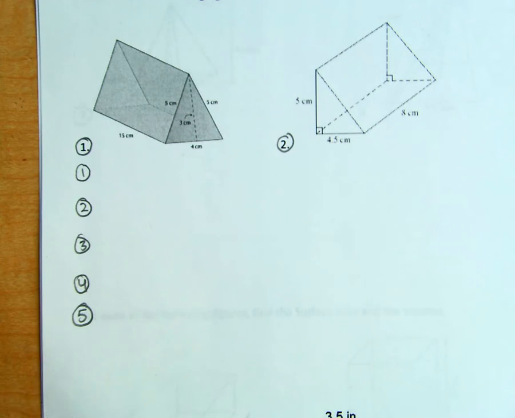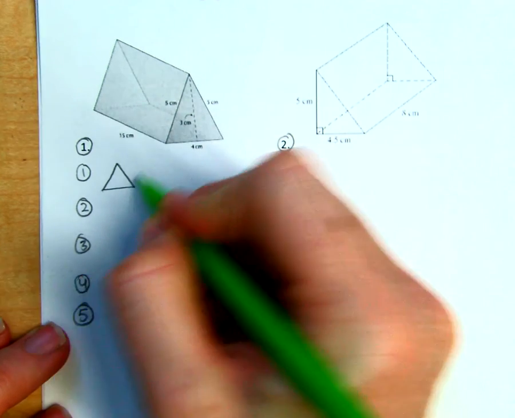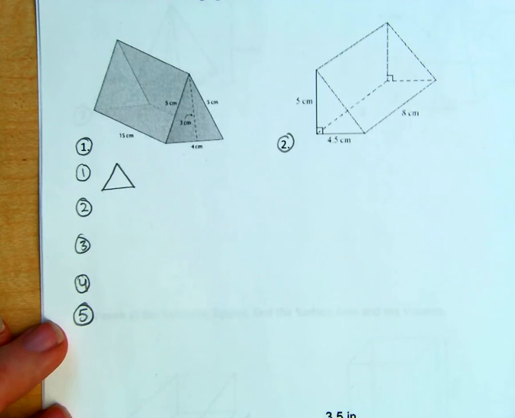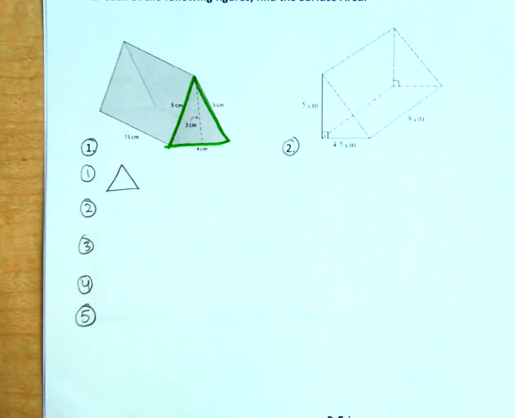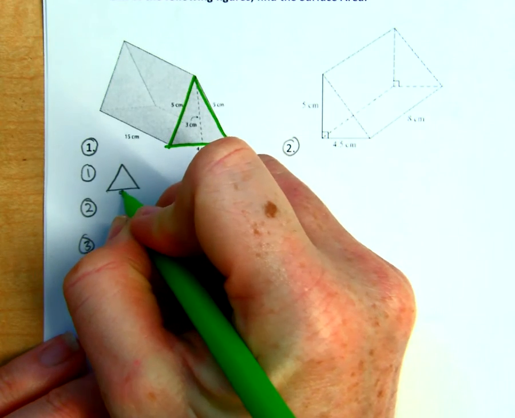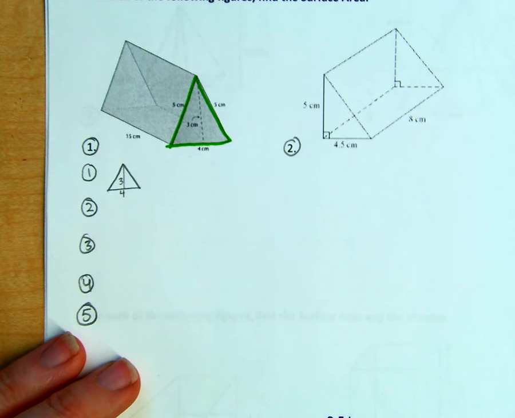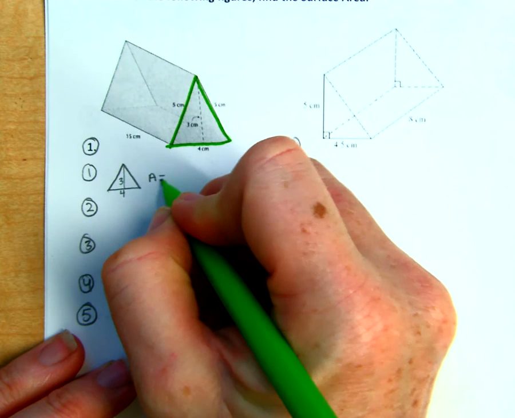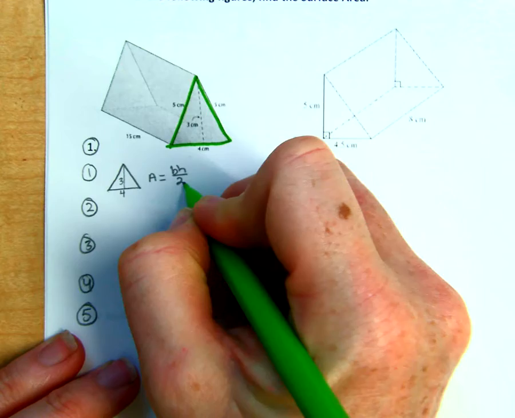And so I generally ask, what's the first face you see? And most people say triangle. That's the first face I see. So we're looking at this front face right here. So if we're looking at this front face right here, the shape is a triangle. And to find the area of this triangle, we need 2 measurements. We need to know how long is the base and how tall is the triangle. In order to be able to find the area of this triangle, which is base times height divided by 2.